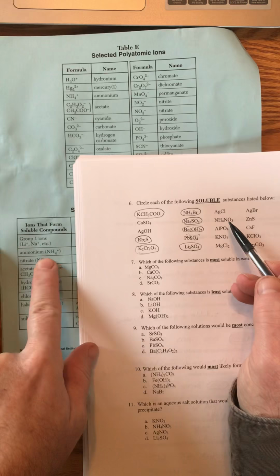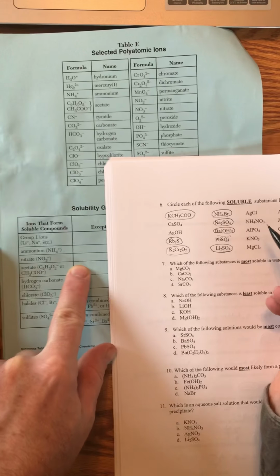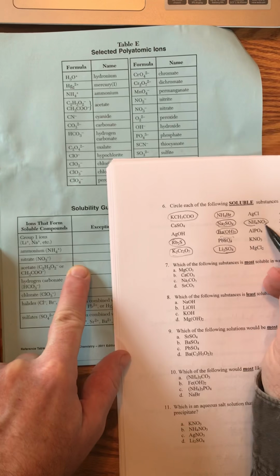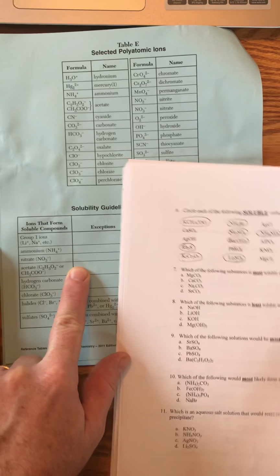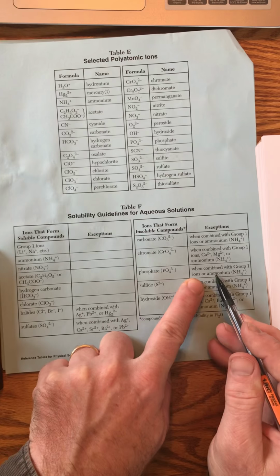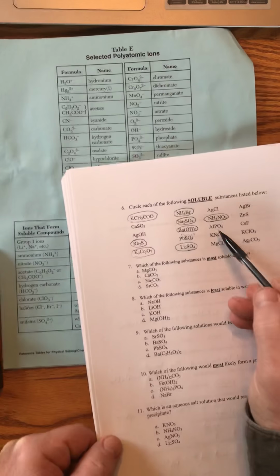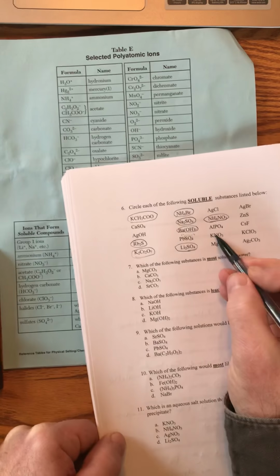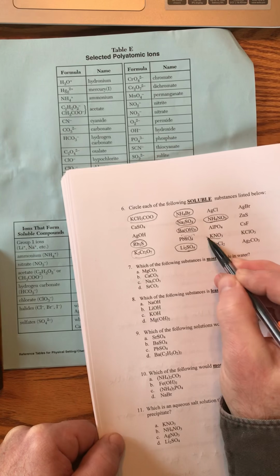Ammonium nitrate. Ammonium always dissolves, nitrate always dissolves. There are no exceptions there. That's highly soluble. Aluminum with phosphate. Phosphates don't like to dissolve. Aluminum is no exception. That's a no. Potassium is group 1, always soluble. Nitrates are always soluble, highly soluble.